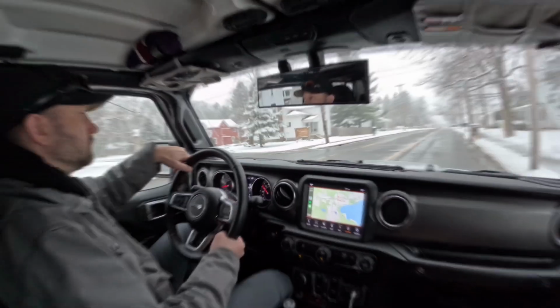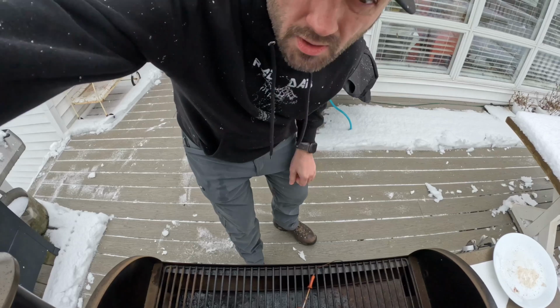I'm heading home for lunch, and while I'm having lunch, or while it's cooking, I'm going to scan the Jeep, and this time I'm going to use 3D scanner app, aptly named. All right, let's check it out. While the steak is cooking, I'm going to go scan the Jeep. All right, we're going to give this app a try.